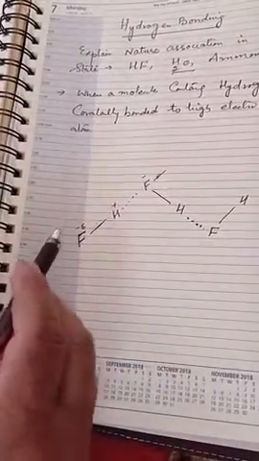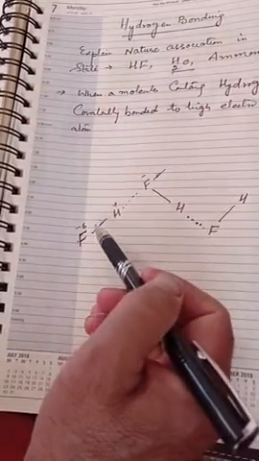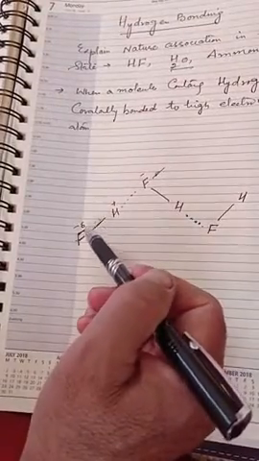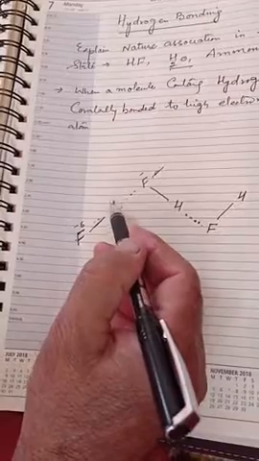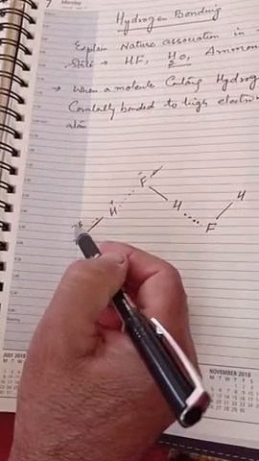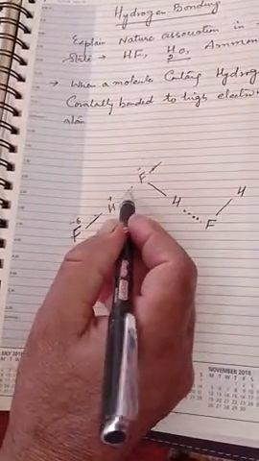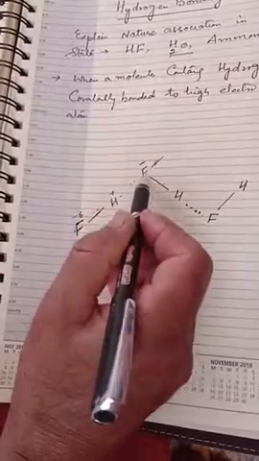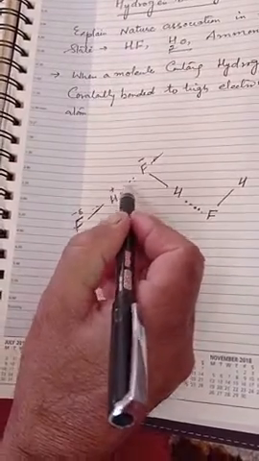So here I have shown you one molecule of hydrogen fluoride. But due to the greater electronegativity of fluorine, the electron pair is attracted more by the fluorine, so electric dipoles are developed. Hydrogen becomes positive and fluorine becomes negative. Now if a number of such molecules are brought together, the electronegative atom, that is fluorine in the case of hydrogen fluoride, attracts the hydrogen of another molecule. So a type of bridge bond is formed.